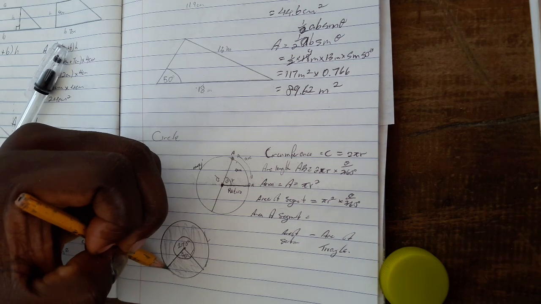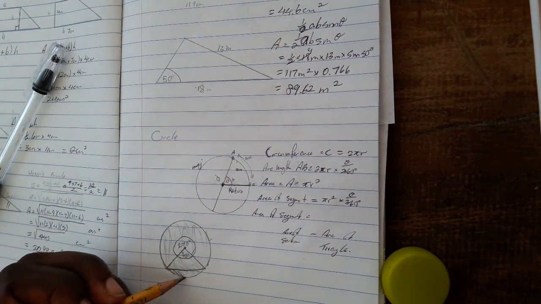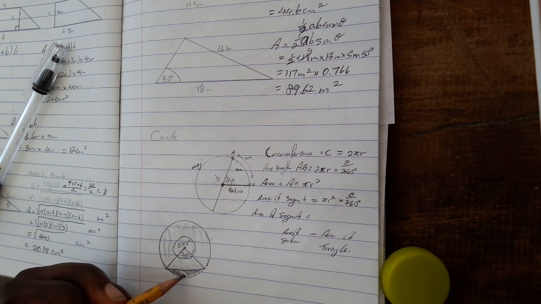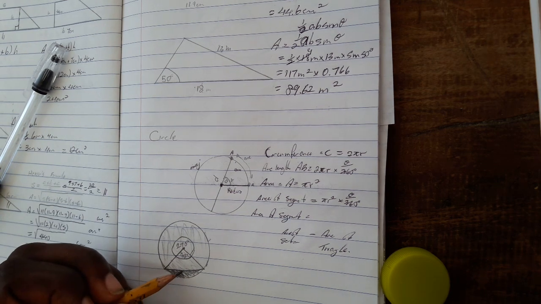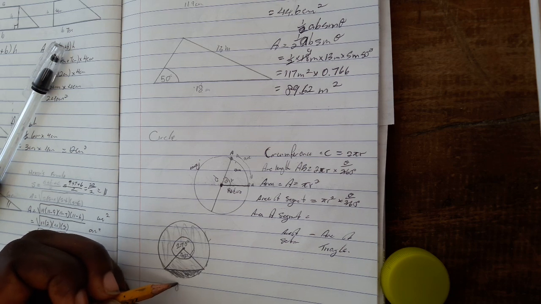Now the area between a chord, a chord is a line that is drawn from one end to the other end of the circumference. This area between the chord and the circumference is called a segment.